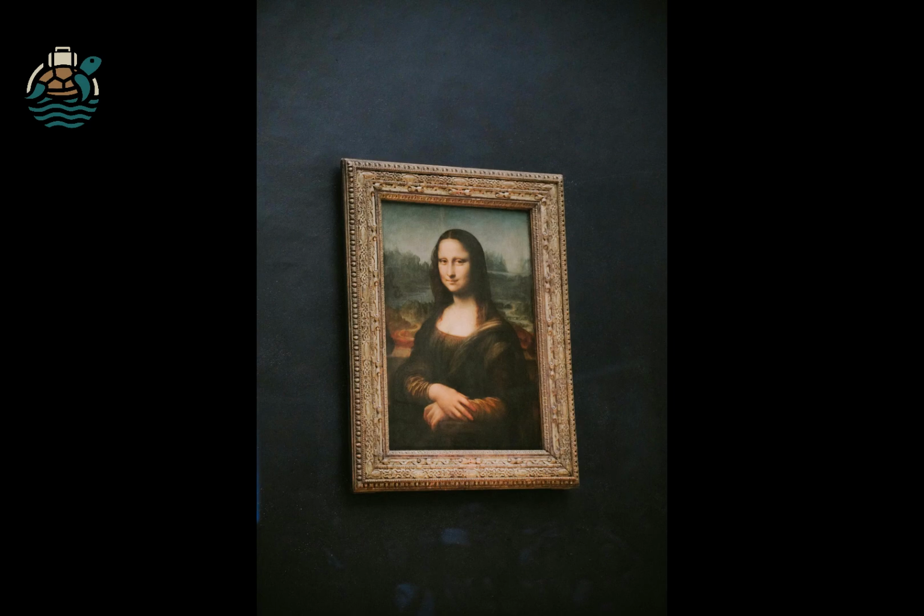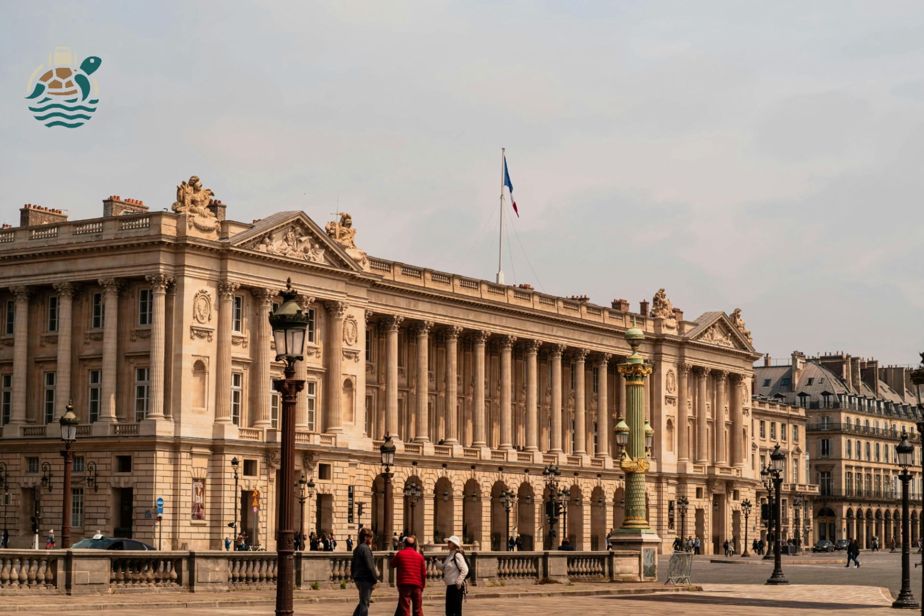What most captures attention in this painting is, without doubt, its enigmatic smile. Leonardo used a technique called sfumato, which consists of blurring the contours and creating smooth transitions between lights and shadows. This technique, combined with the masterful use of aerial perspective, creates a sense of depth and mystery that has fascinated generations of viewers.